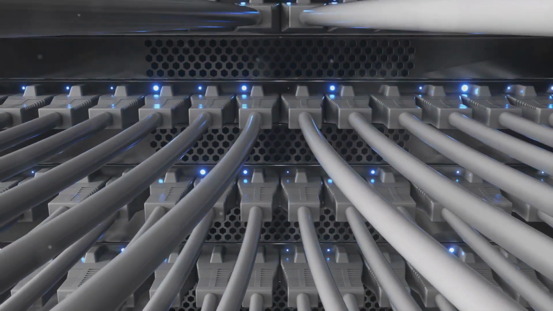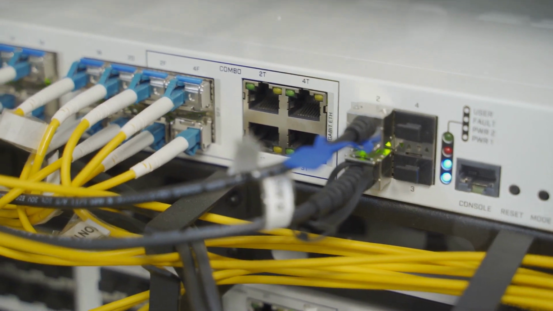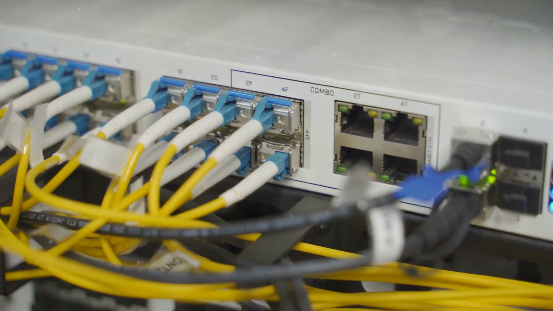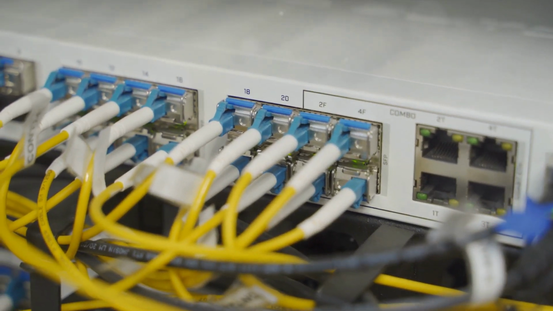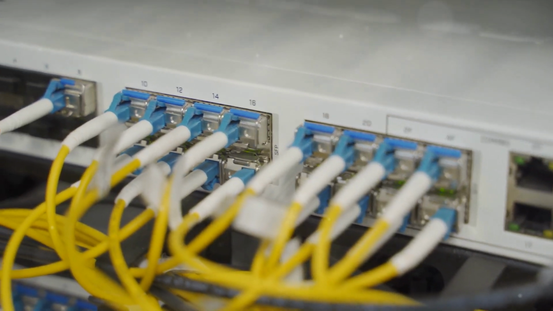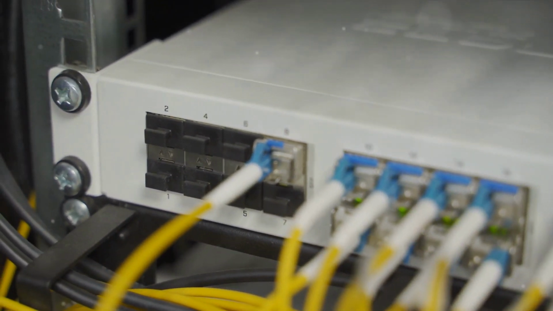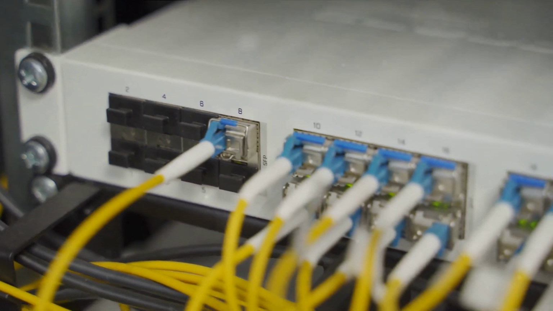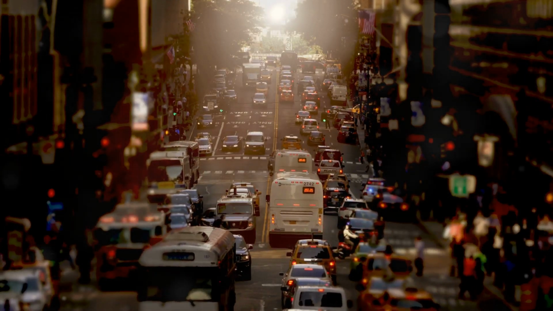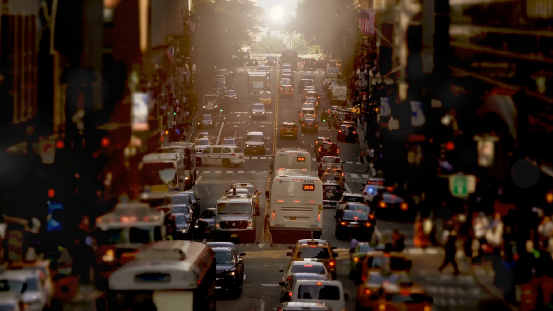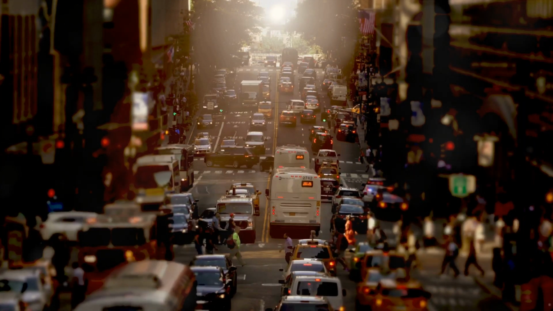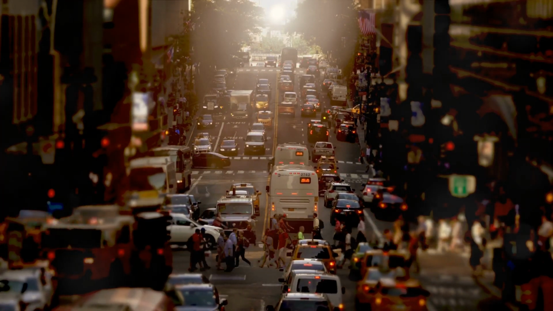Think of metrics as a city's traffic management system, considering different routes based on traffic conditions. Metrics in ISIS determine the cost of a path to a destination network. Several factors can define these metrics, including bandwidth, delay, and reliability. The importance of metrics cannot be overstated. They help routers choose the most efficient route, distributing the traffic load evenly across the network.